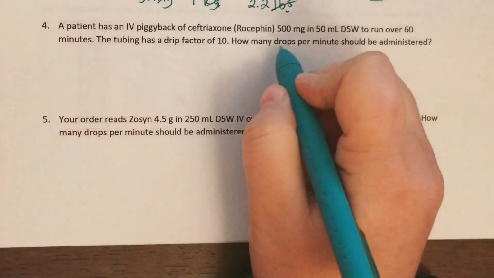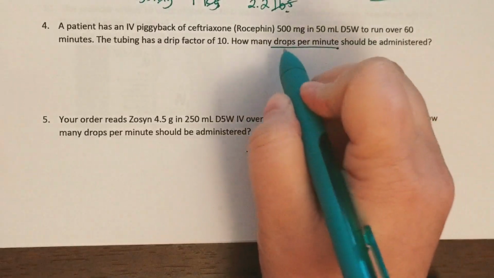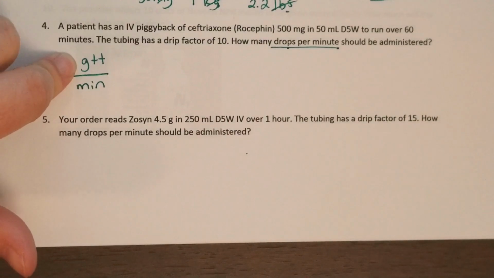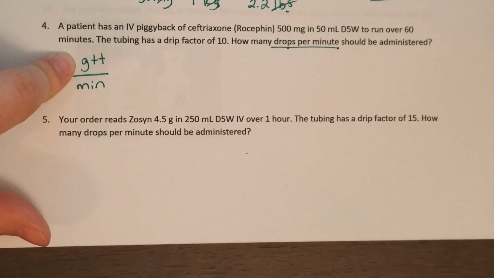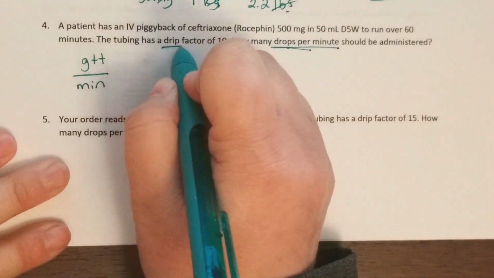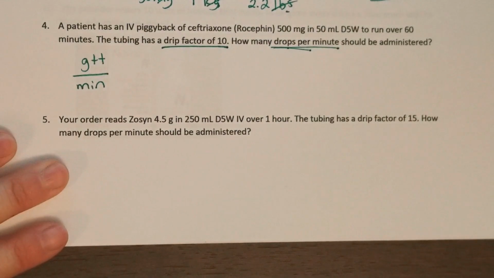So this one is asking for drops per minute. The nursing abbreviation for drops is GTT. So we're going to look for GTT per minute. Again, GTT is just an abbreviation for drops. Don't let it confuse you, but that's what we're going to use. So we have drops per minute. The drip factor is 10. What that means is that for every milliliter of fluid, you're going to have 10 drops. And that's because you have different sizes of tubing, and on the tubing packaging, it'll give you the drip factor. So that's where that comes from.